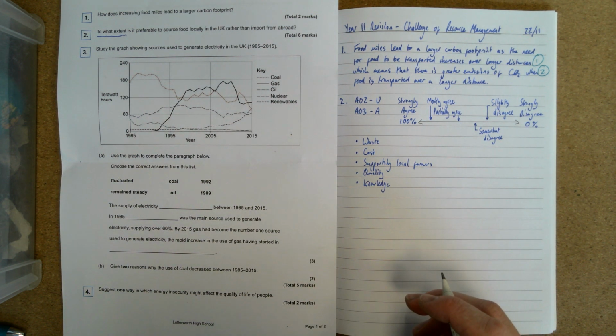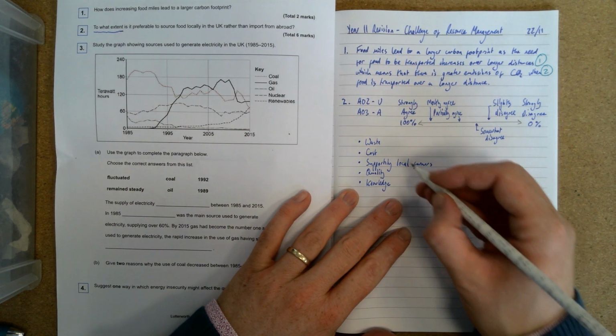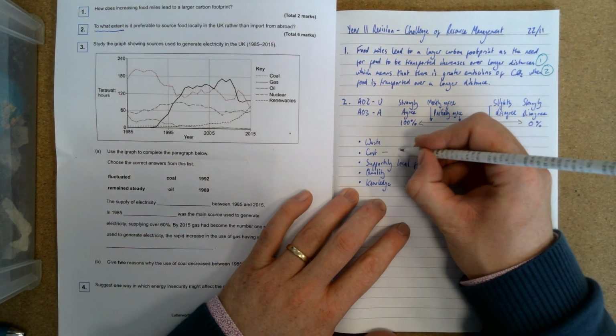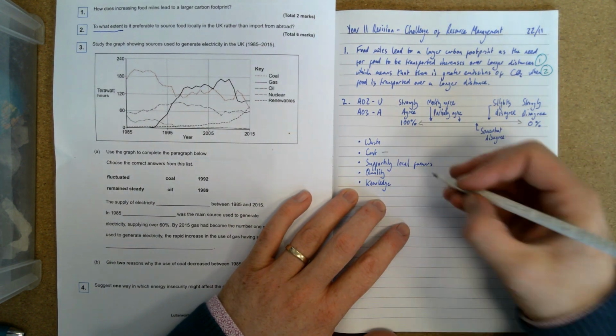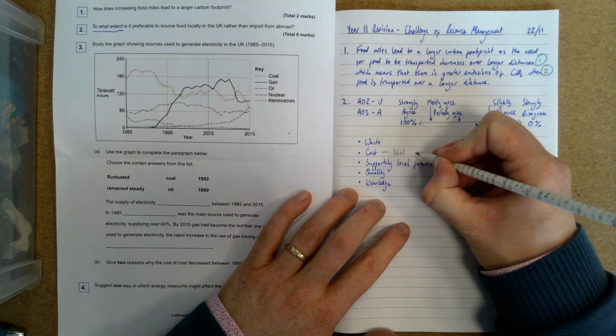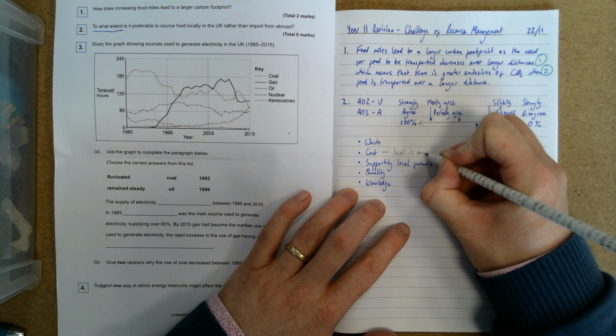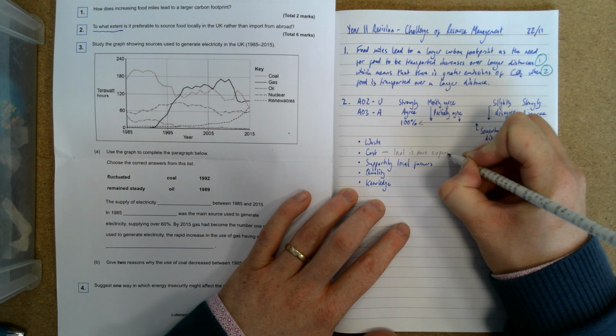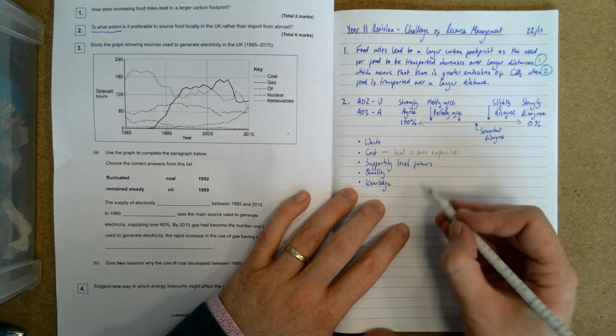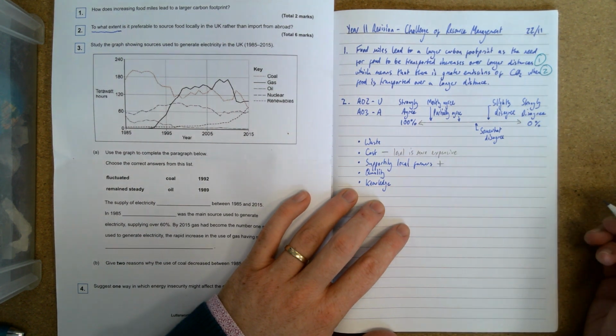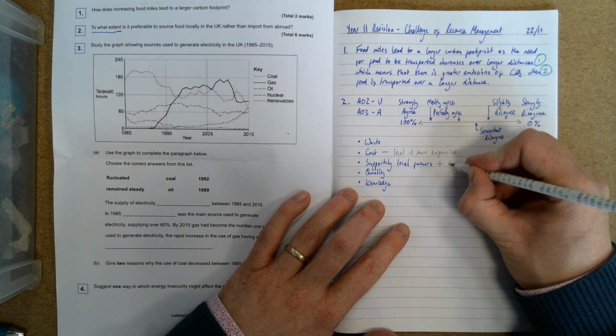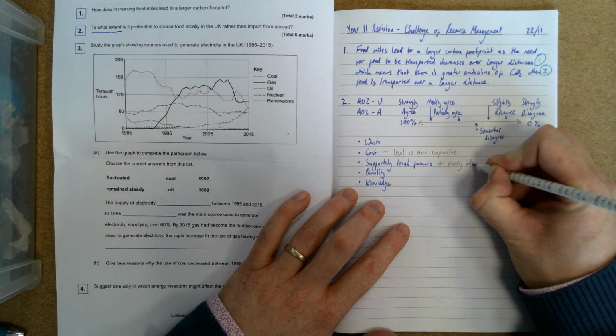So one issue might be cost, and that might be a problem because local food may be more expensive. So that's a negative thing. Okay, supporting local farmers is a positive thing. You're putting money into the local economy.